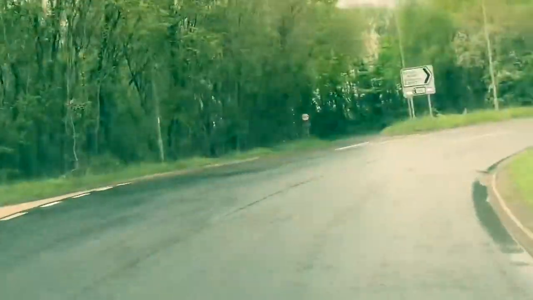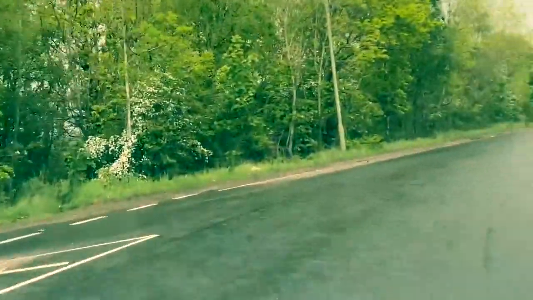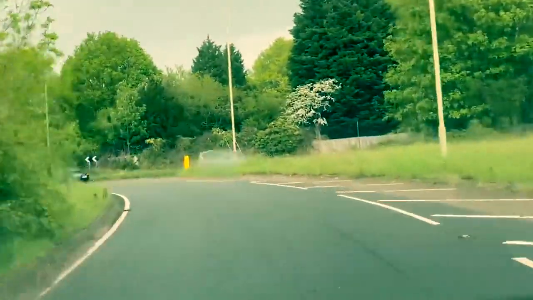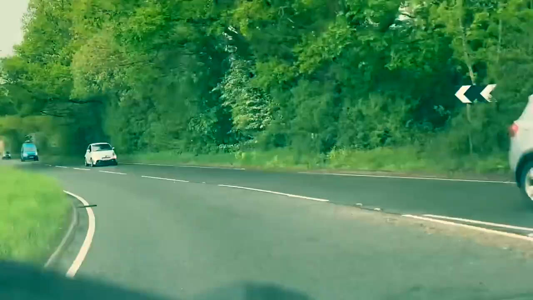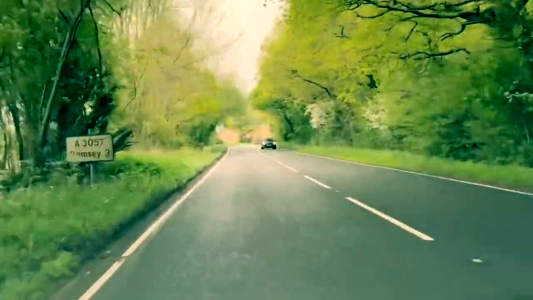Here, top and left mirror, signal left, left blind spot, and then we swap over to the left lane. Top, left and right mirror to see if it's safe as we come off, and then we wait until the car is straight. Once the car is straight, look at the top mirror, take the signal off, carry on going.